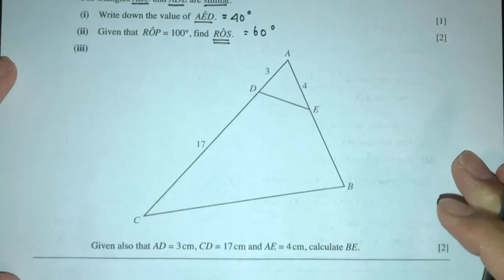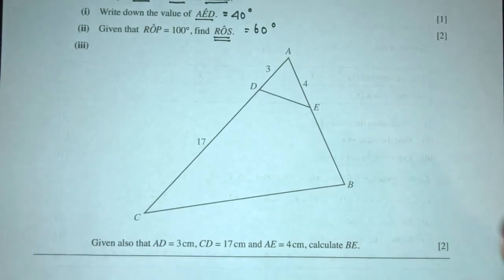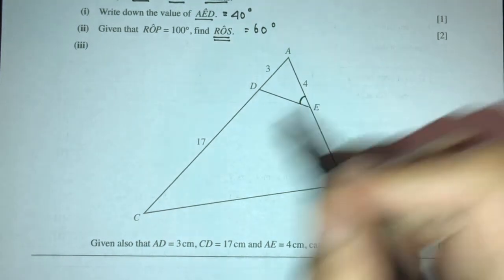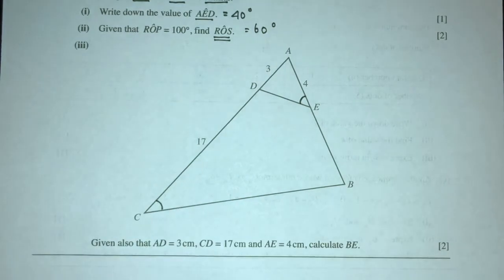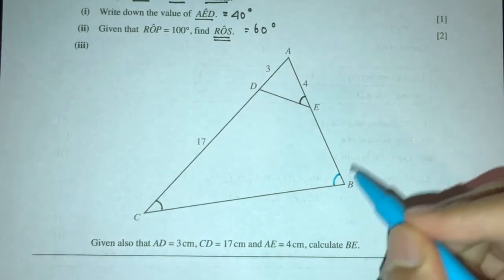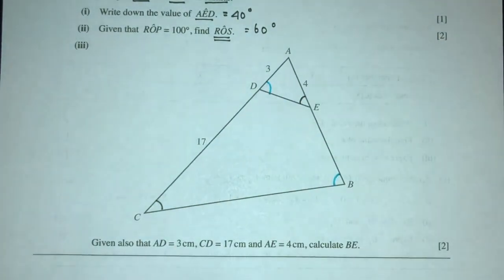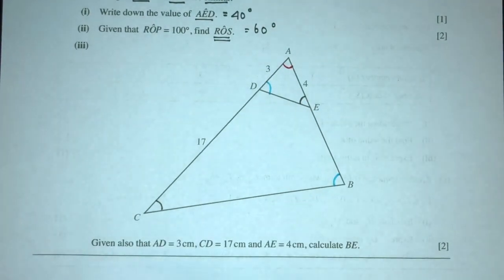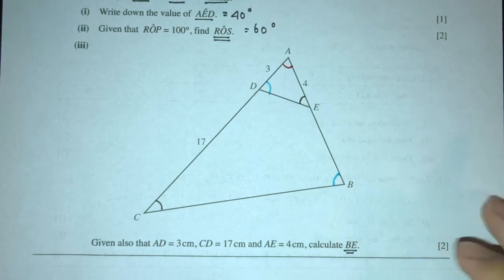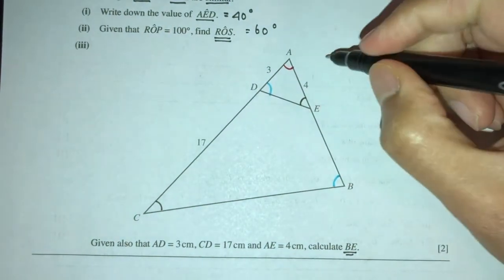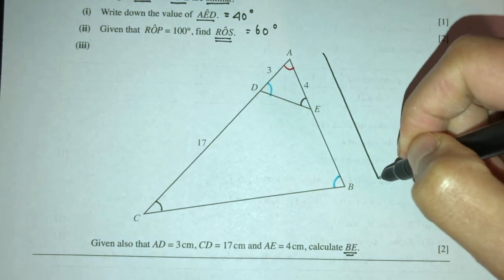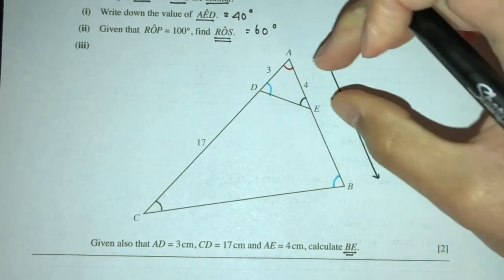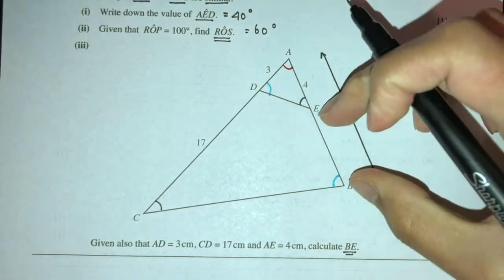Okay. Now for part 3, let's see what we have here. We have all these sides given to you already. Let's now mark the angles again. This is similar, corresponding to this. This is this. And this is the same for both. Right. So we have to find the length of BE. BE will be this one. We can first find the big one, BA, and then minus AE to get BE.